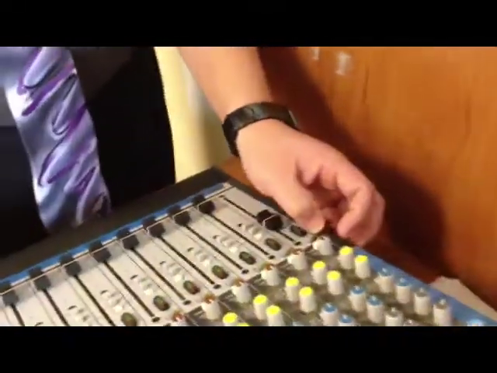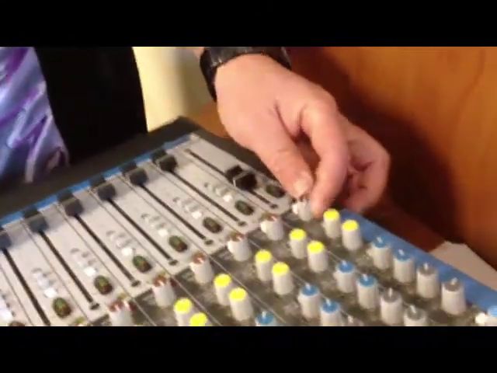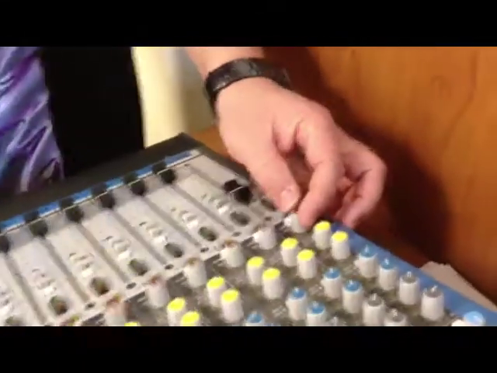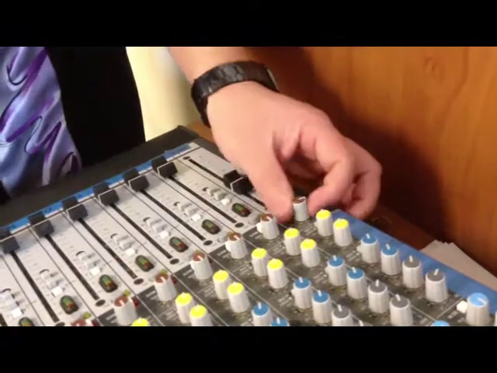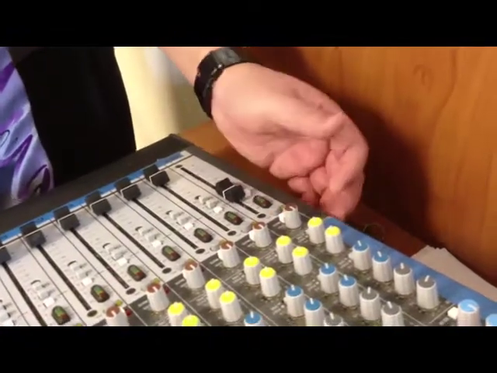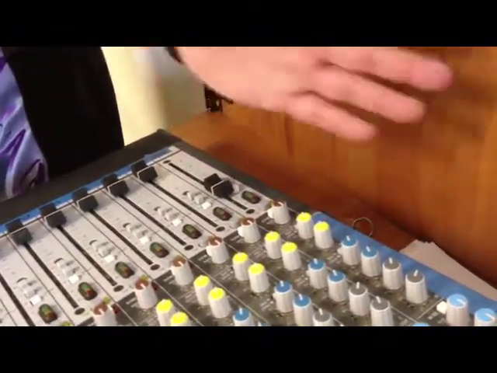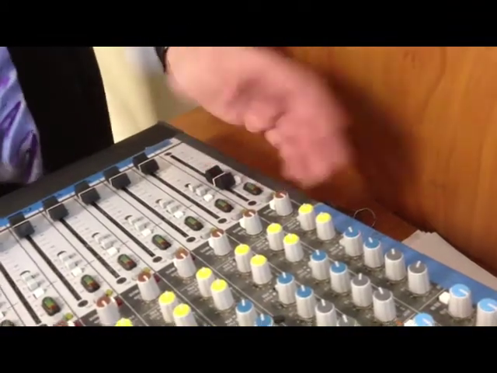All boards have what's called a pan, a left-right pan. That's just a balance, whether the sound comes more out of your left speaker or your right speaker. So that's basically your balance, but we call it a pan.